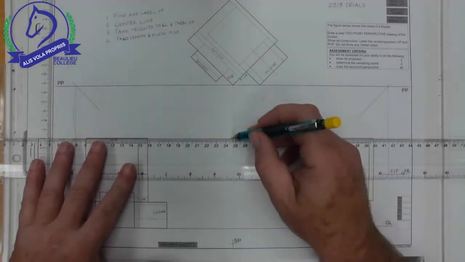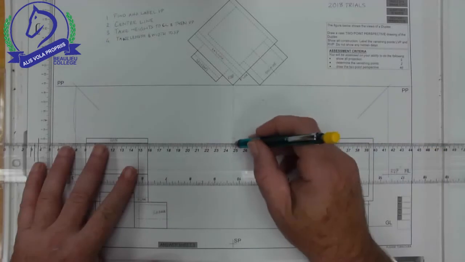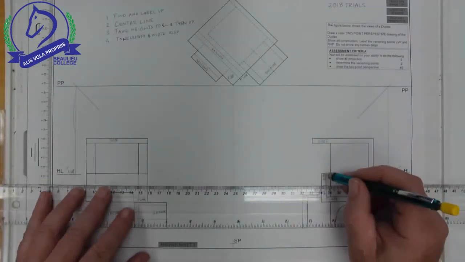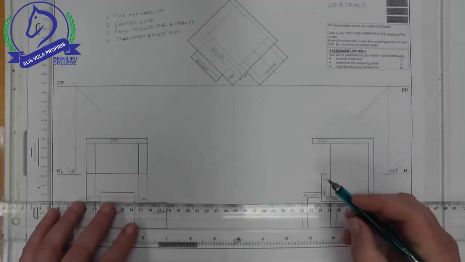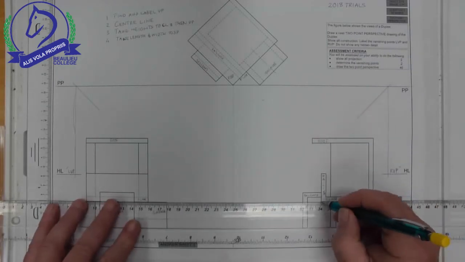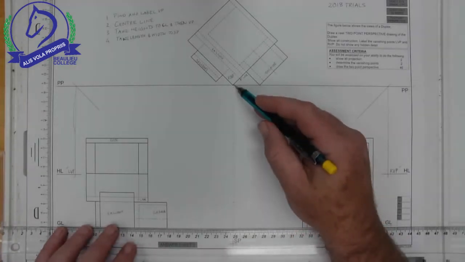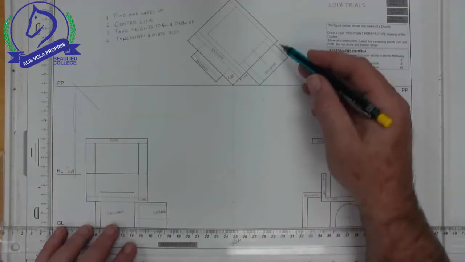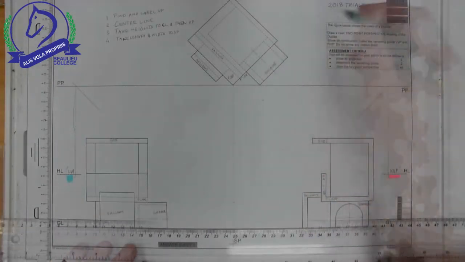So what I want to do is take the relevant height levels across to my center line. At the center line, I'm going to be going up to the right here, and that means we're going to be going to the right vanishing point.